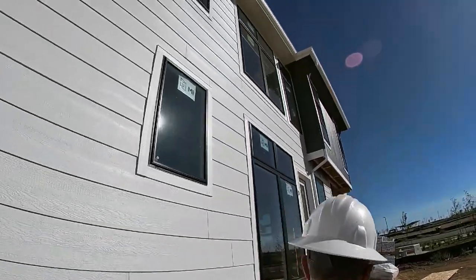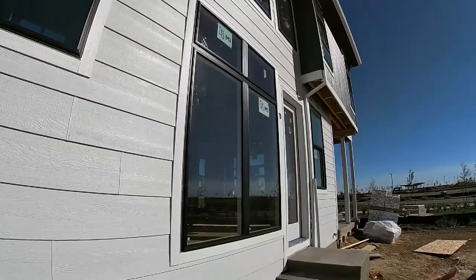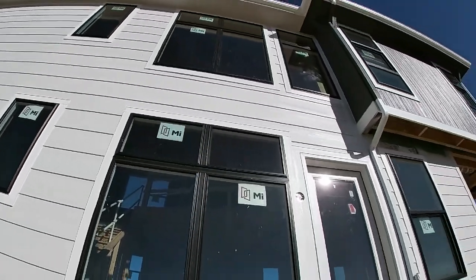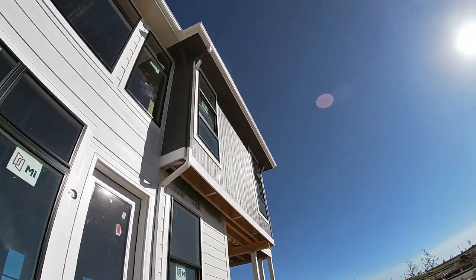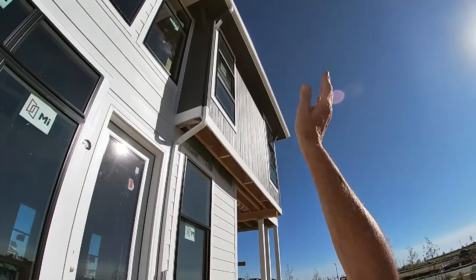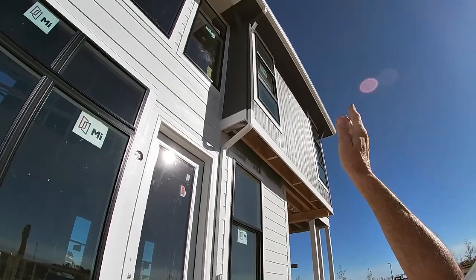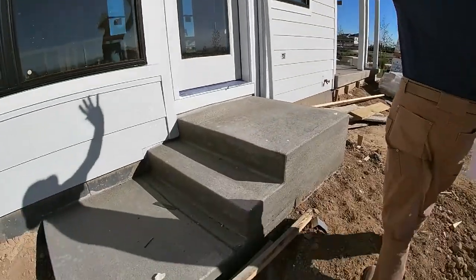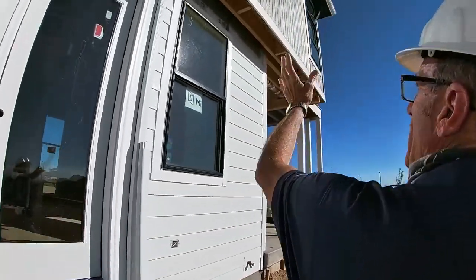So as we continue to move, this is the side entrance, or the side patio entrance, side dining kitchenette area. So this is the entrance here. Above, you can see that on the cantilever here, we've got the downspouts and gutters installed up high. Downspout comes down.